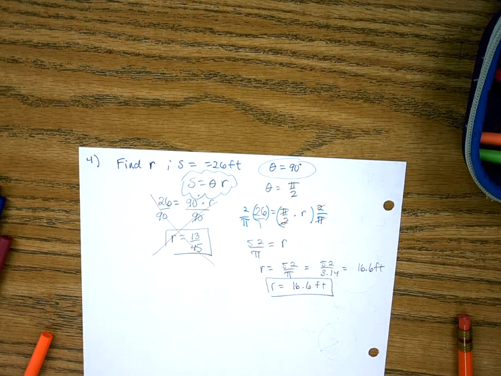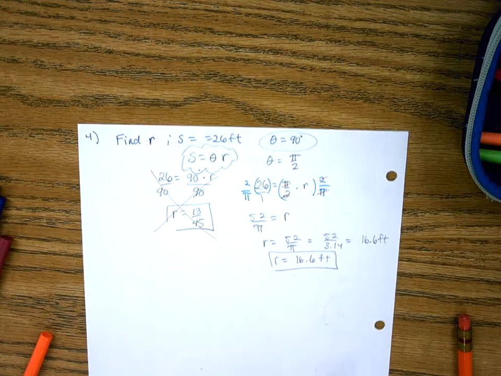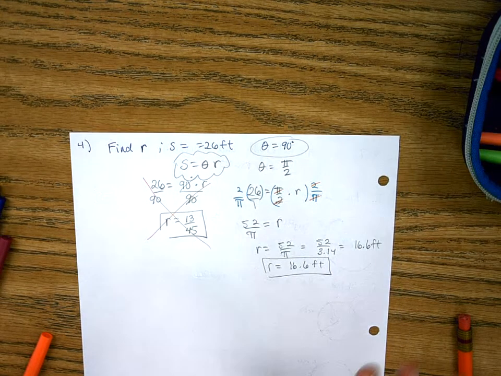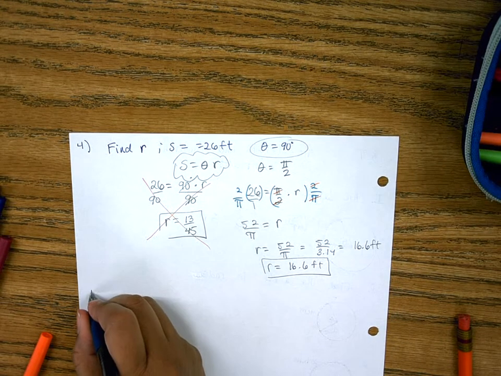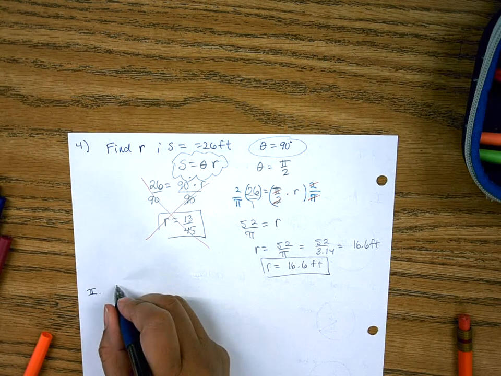Okay, moving along. That's it for part 1. We're moving on to part 2. Part 2 is quadrant constraints.